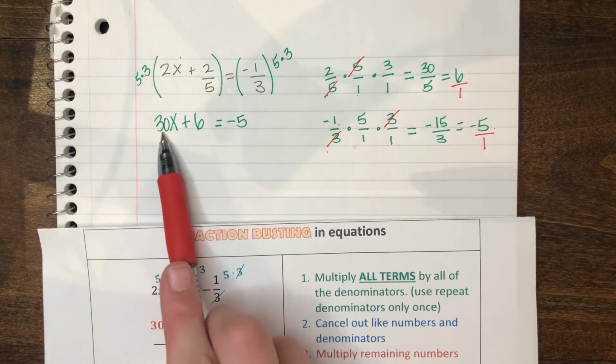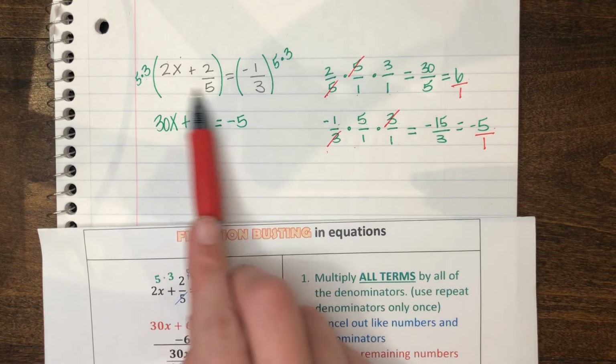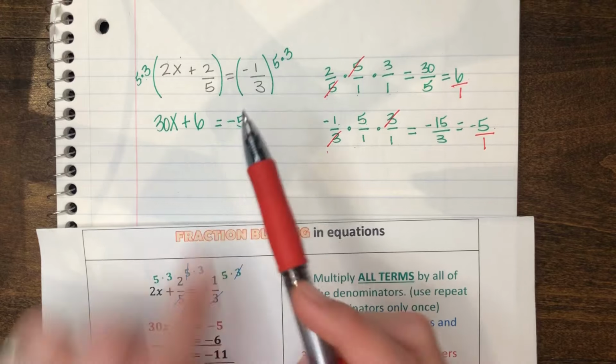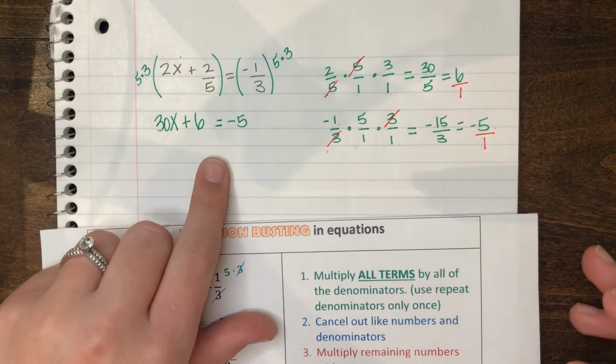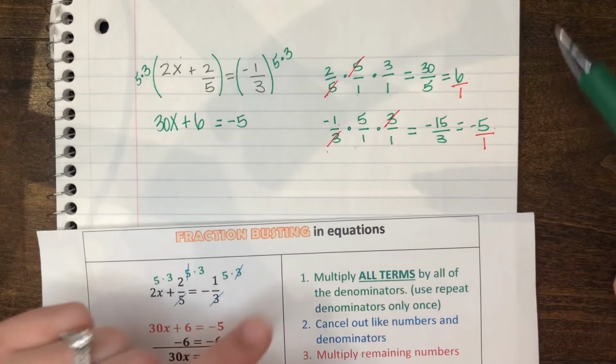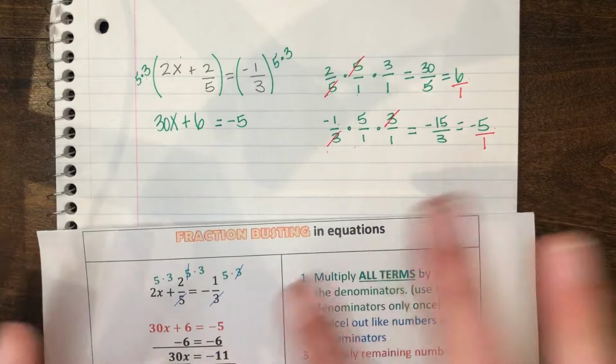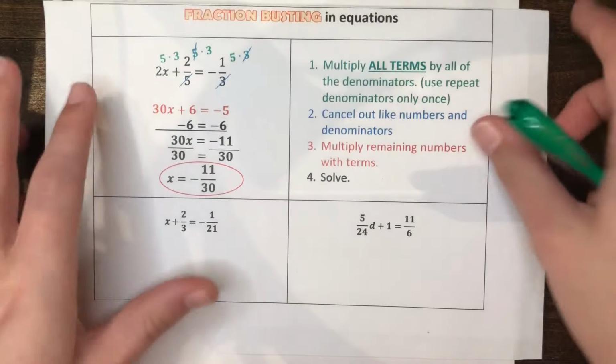And so by doing this process, by multiplying both sides by both of the denominators, I got a lot easier equation that can now be solved with ease. Easy two-step equation. So here's kind of the process behind it. Fraction busting just simplifies this so you don't have to multiply a ton. You can just follow some quicker steps.